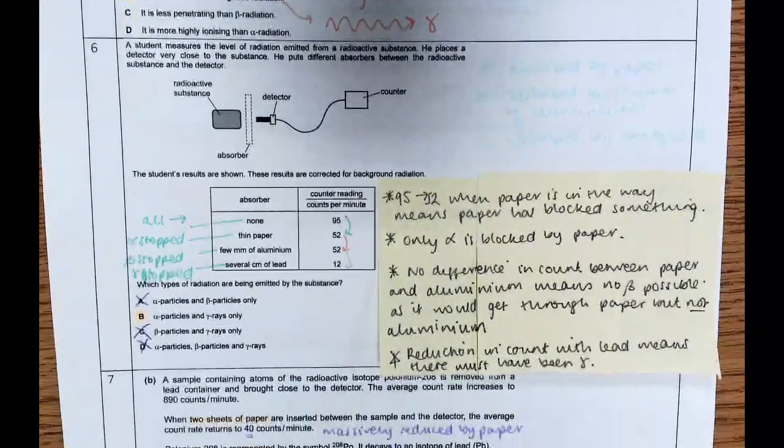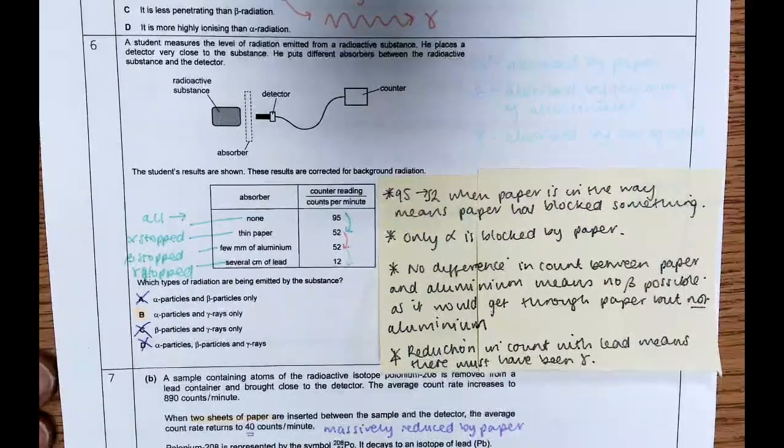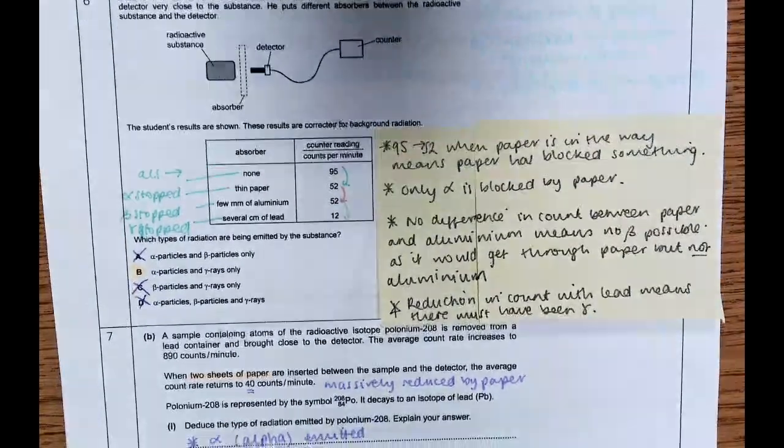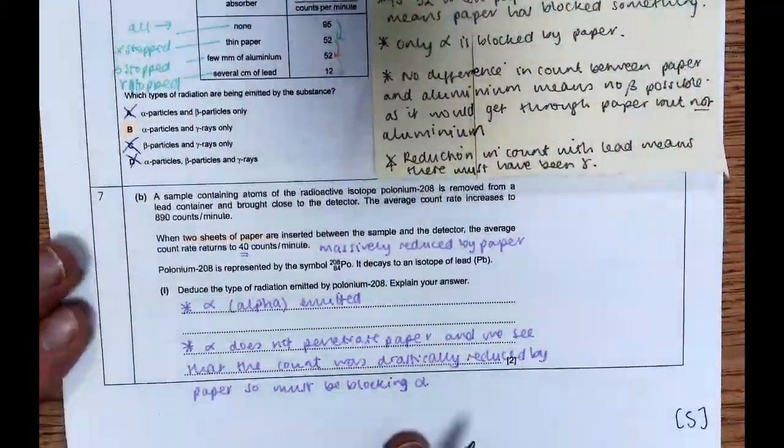Excuse me. So there you go. So that's number 6. That's a bit of a tricky one, but you can see that we're getting lots of similar type of questions where we're having to be aware of what gets stopped by which type of absorber, and knowing that allows us to answer the questions, so you must memorise them.